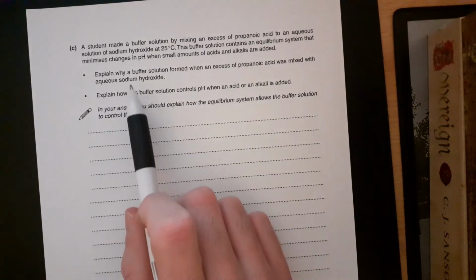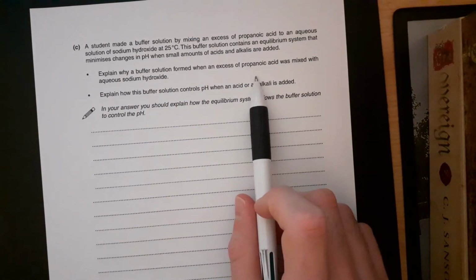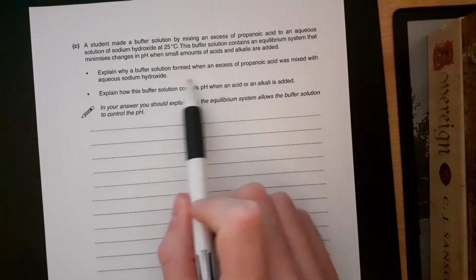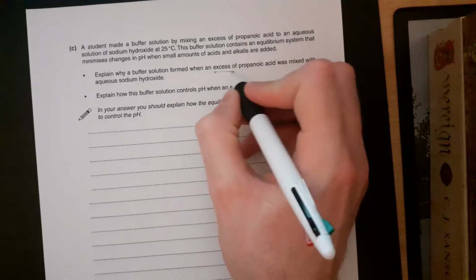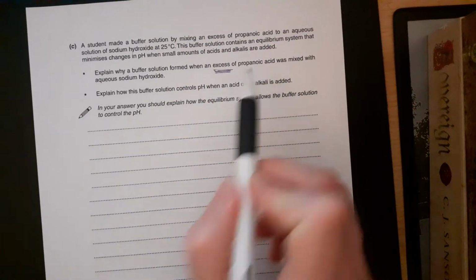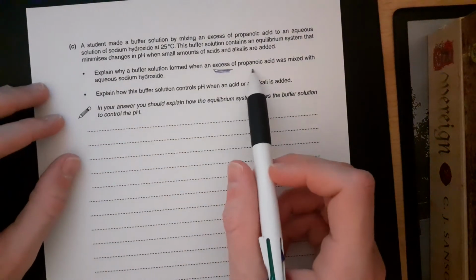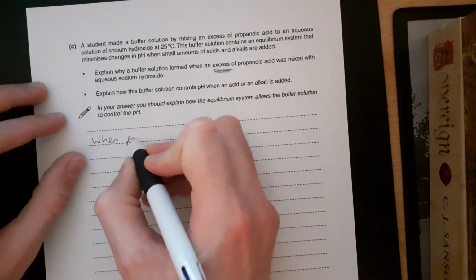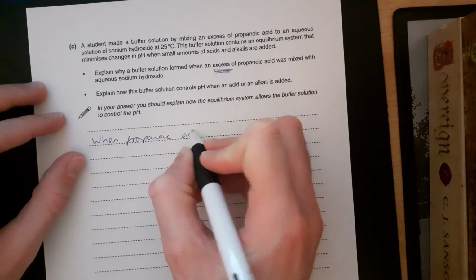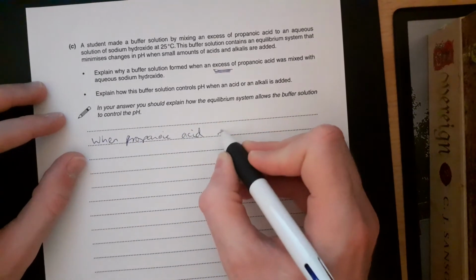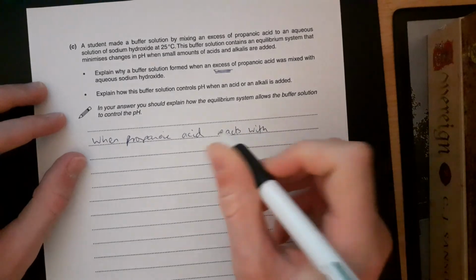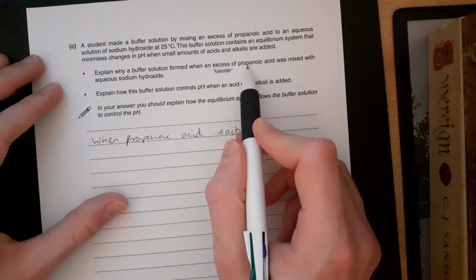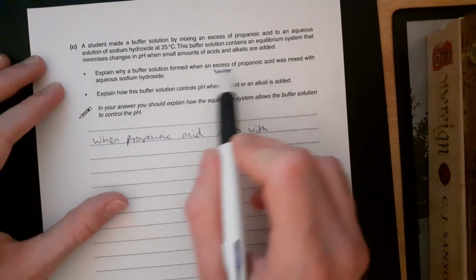So we need to do two things. We need to explain why a buffer solution has actually formed, and then explain how it controls the pH. Okay. So the key thing in this of why the buffer solution has formed is this word here, the excess. That's really important, that we've used an excess of propanoic acid. We need to talk about what's going to happen here. So when propanoic acid reacts with sodium hydroxide, they're going to react with each other. Okay, this is our partial neutralisation. It's not just mixing the acid with its conjugate base. These two are actually going to react with each other.